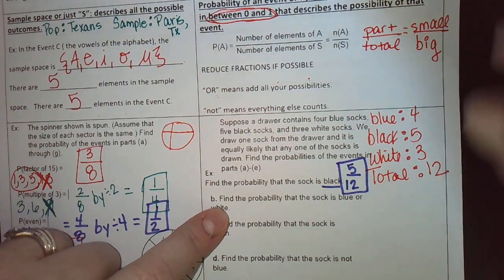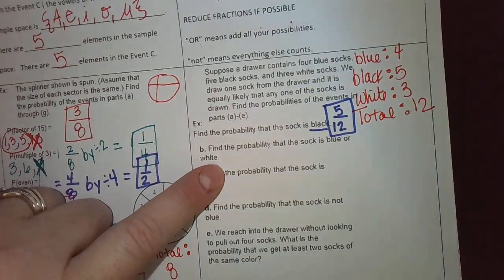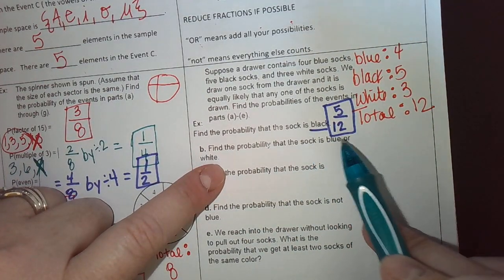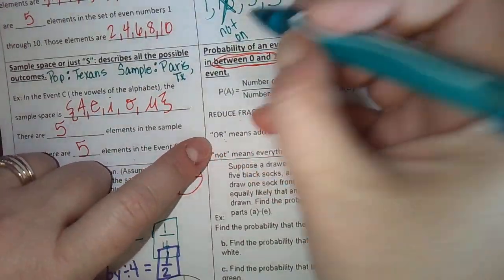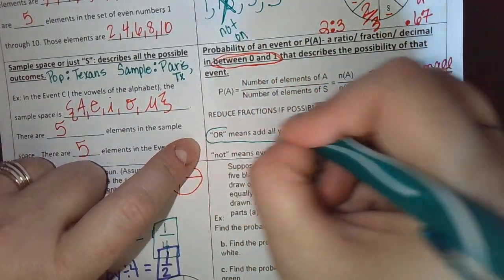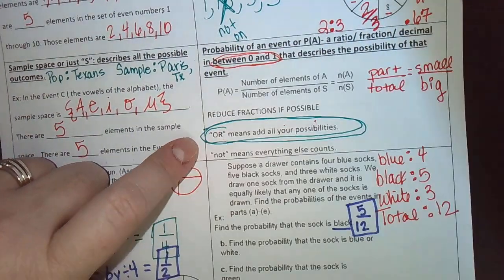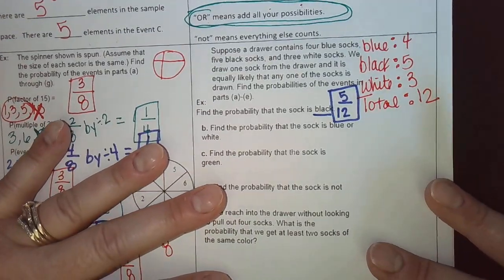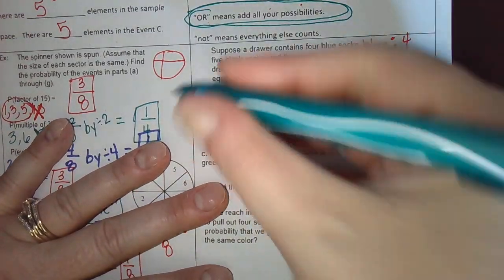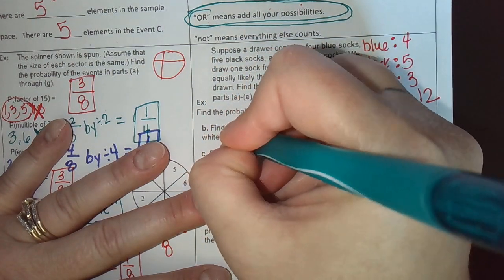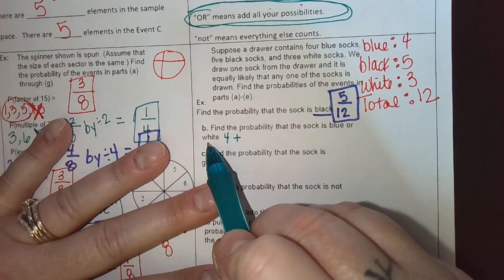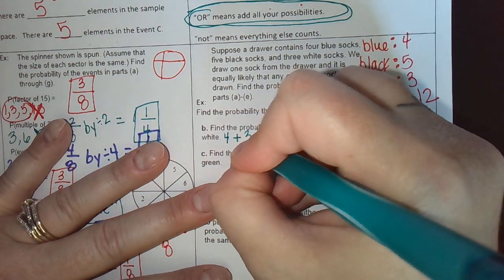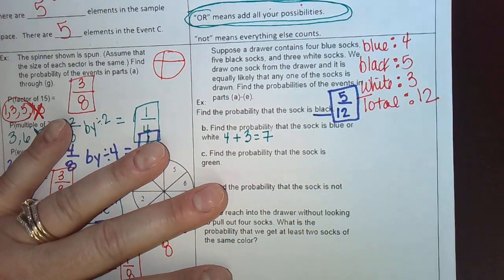Alright, let's go to the next one. Find the probability that the sock is blue or white. Okay, up above, we said that or means you add up all your possibilities. The blue is 4. The white is 3, and that makes 7.